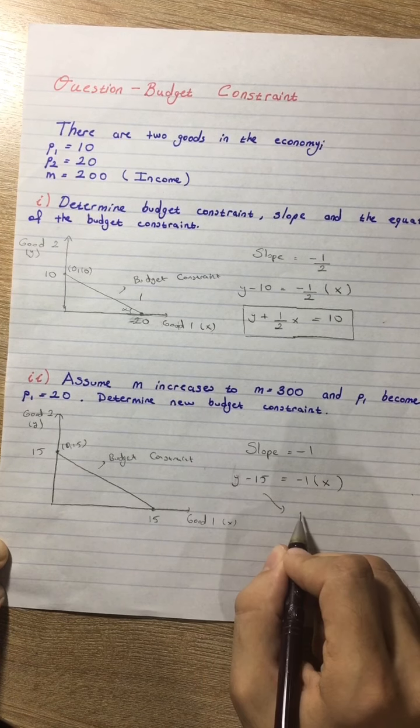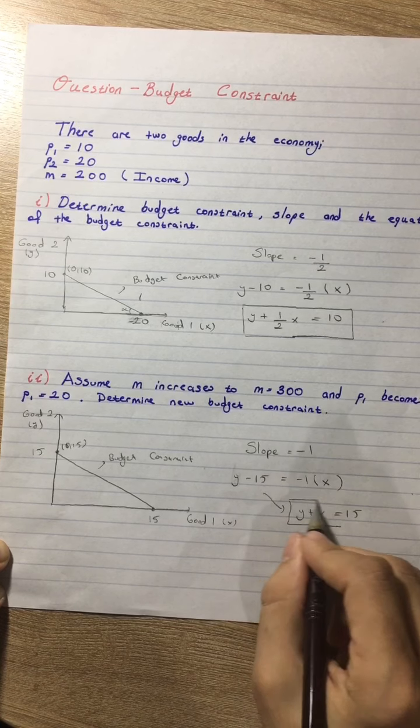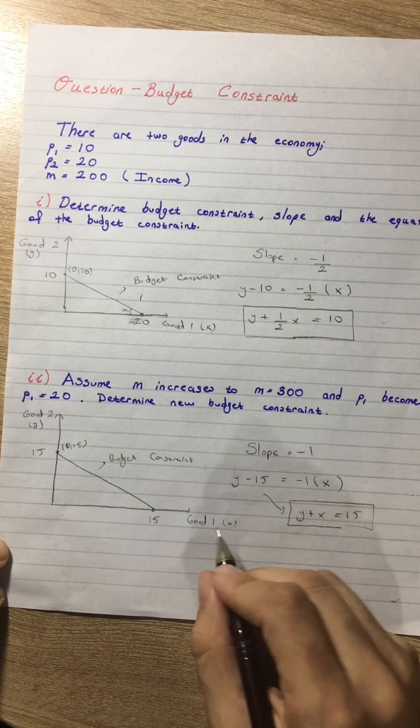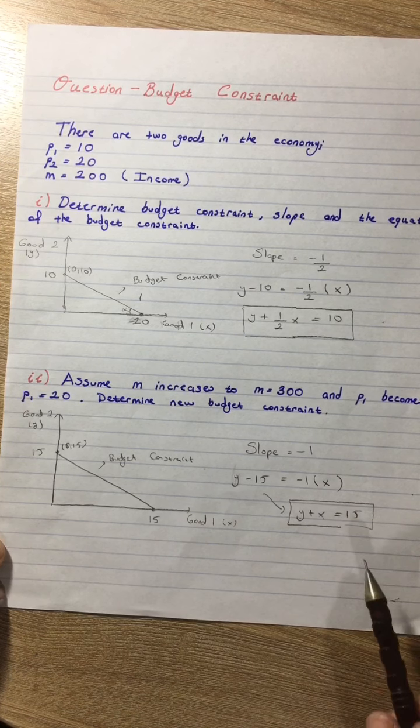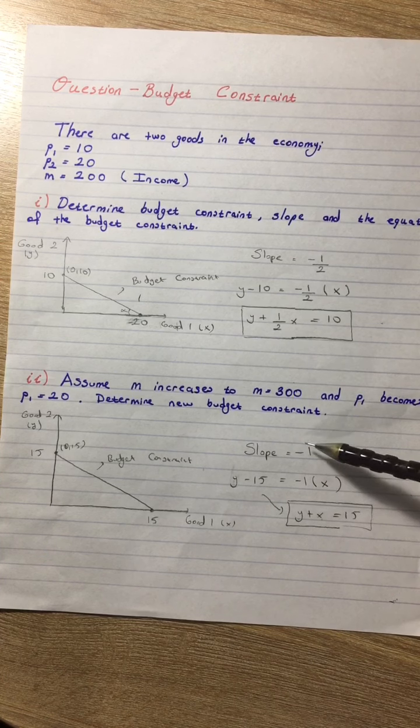And from this equation we get this. And remember that y is the quantity of good 2 and x is the quantity of good 1. This was the equation of this budget constraint, and the slope is -1, as you can see. And the slope doesn't change in the budget constraint.